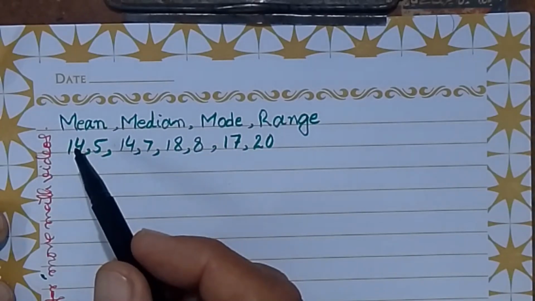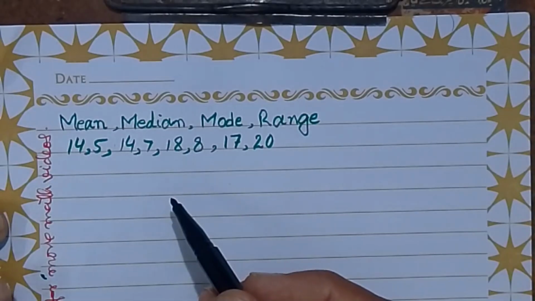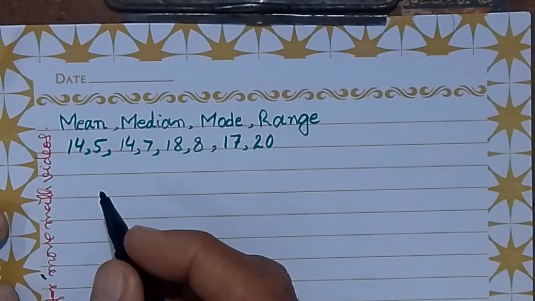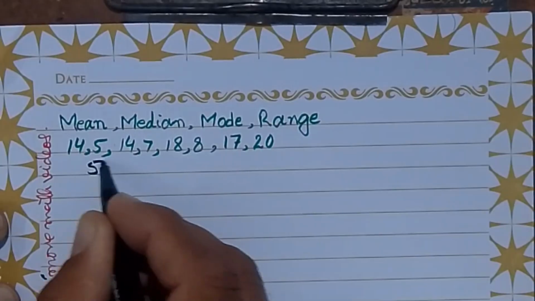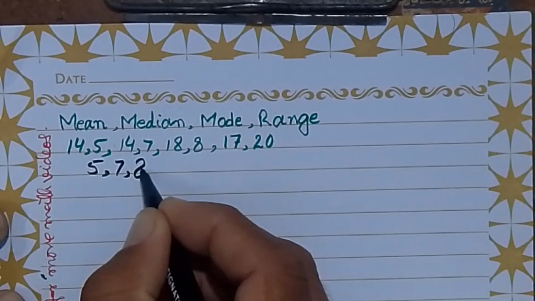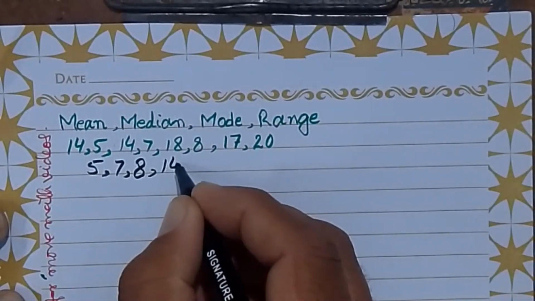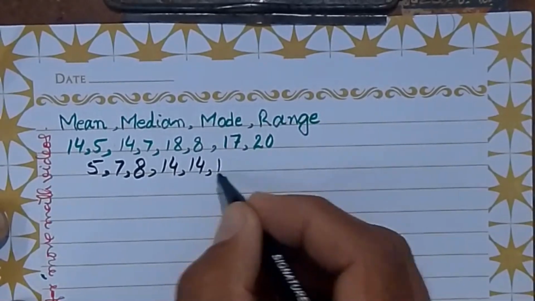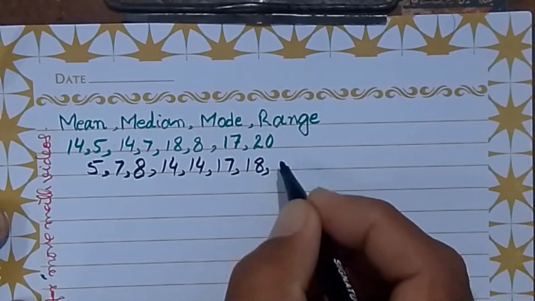Today, the question is we have to find mean, median, mode, and range. Now, in the first step, we rearrange these terms. By rearranging, there are 5, 7, 8, 14, 14, 17, 18, 20.